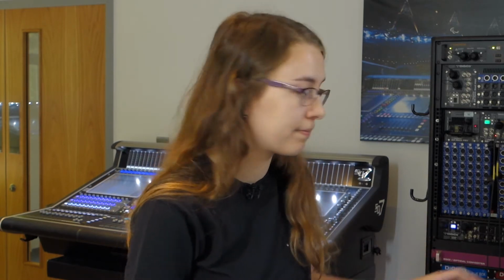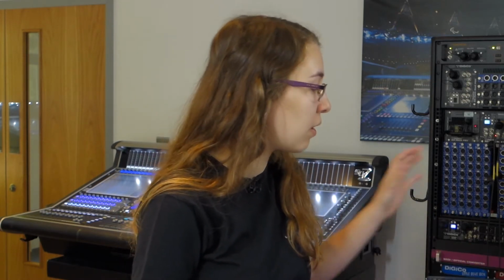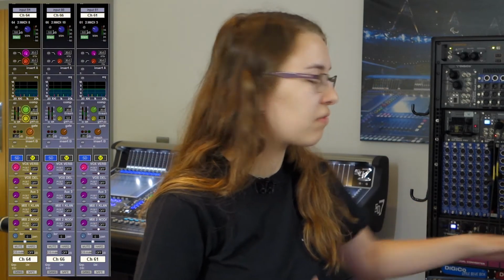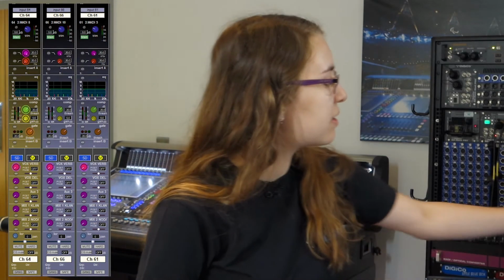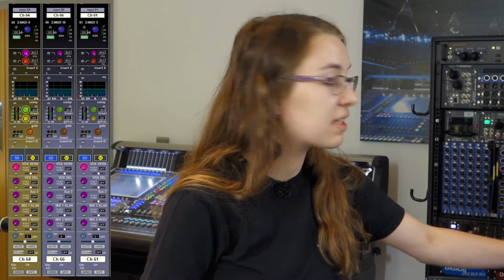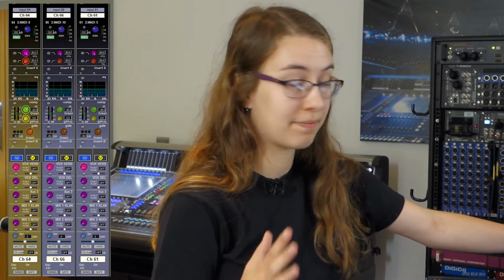Next up, we've got ripple routing follows bank. Until now, you could only ripple route to channel number. I've got a bank here with just a random order of channels, so 64, 66 and 61, so they're not in order.